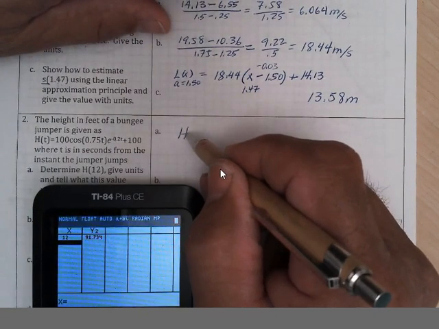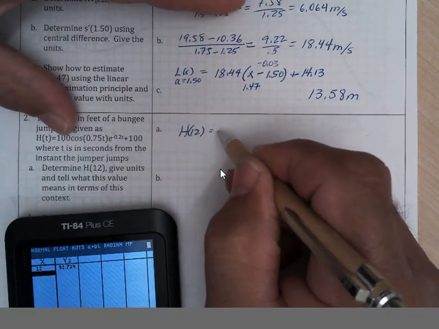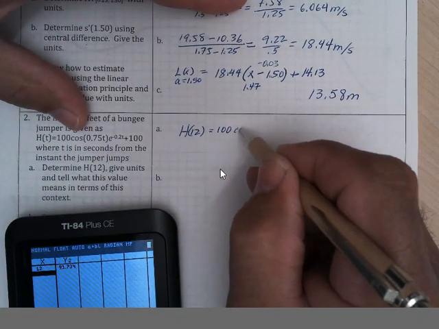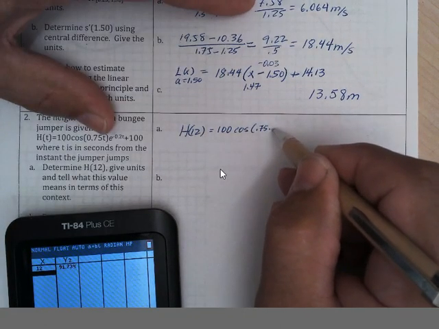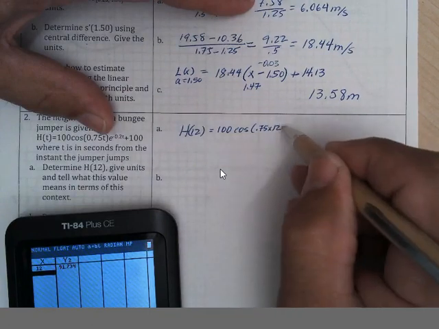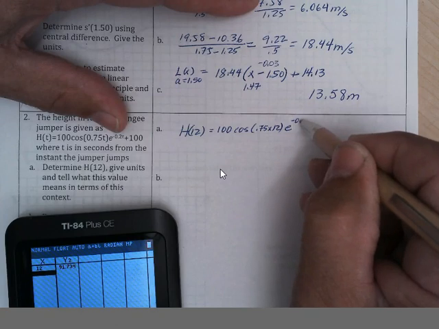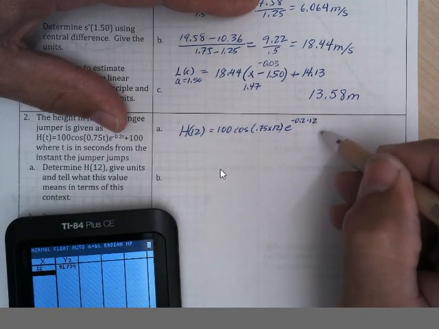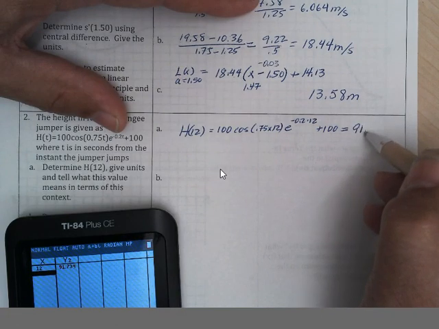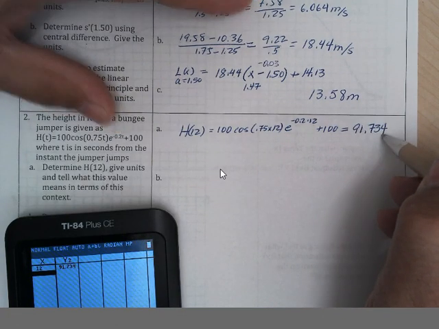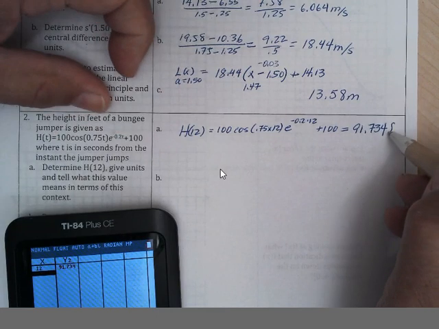So h of 12 would be 100 cosine 0.75 times 12 to e to the negative 0.2 times 12 plus 100, which comes out to be 91.734, and the height is in feet.